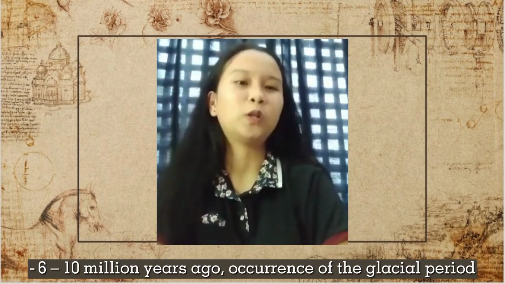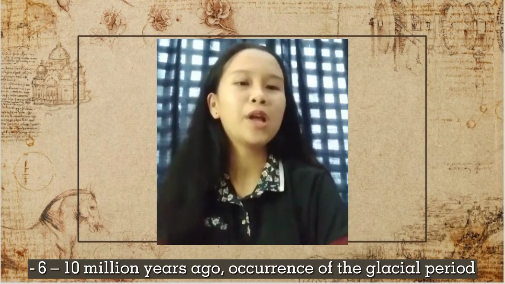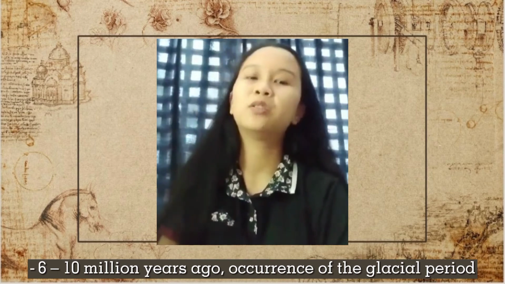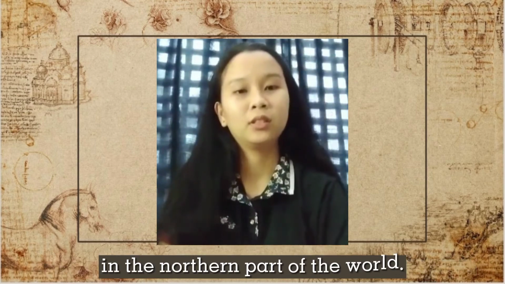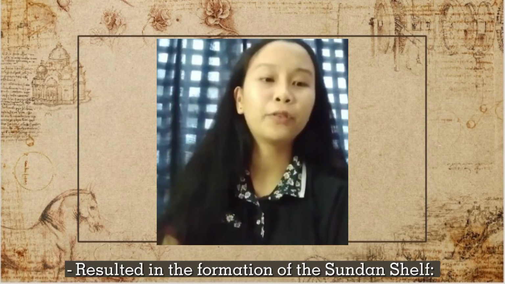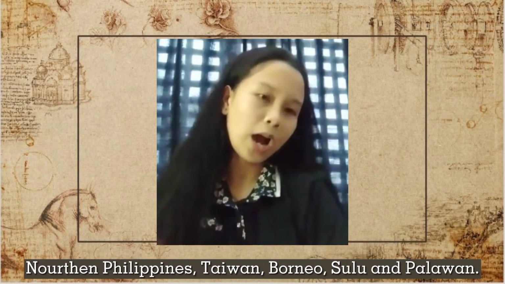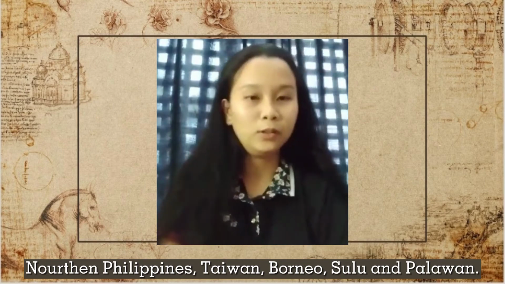Pleistocene period. 6 to 10 million years ago, the occurrence of the glacial period in the northern part of the world resulted in the formation of the Sunda Shelf, northern Philippines, Taiwan, Borneo, Sulu, and Palawan.